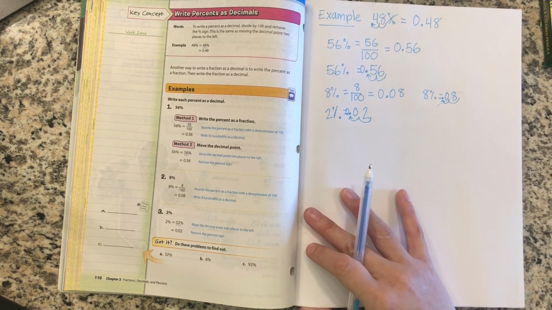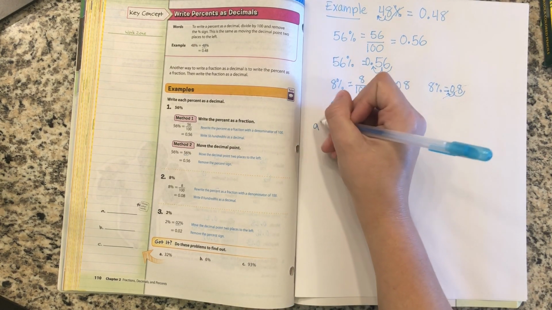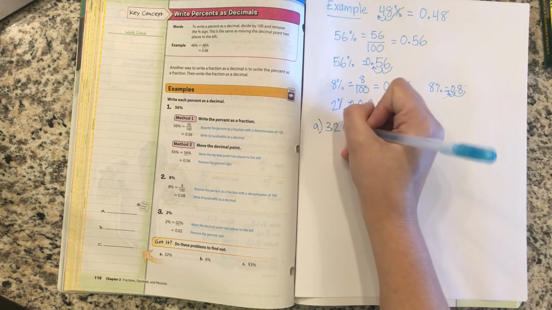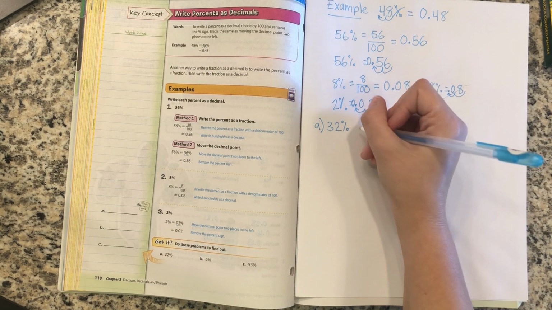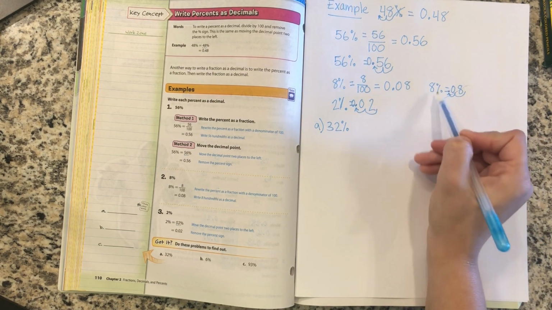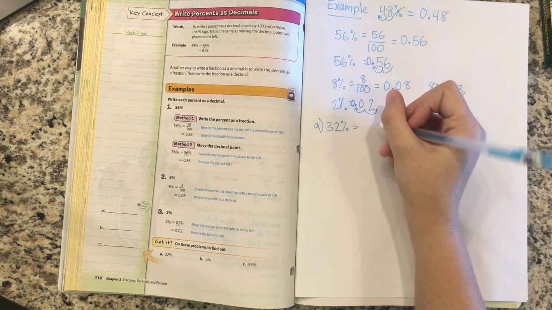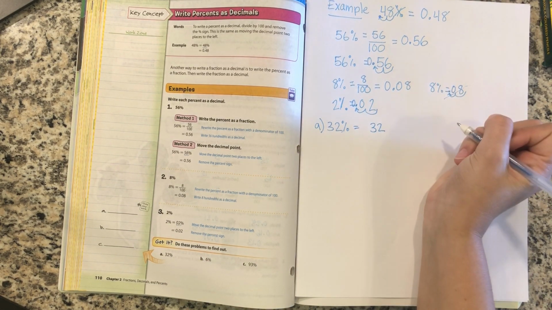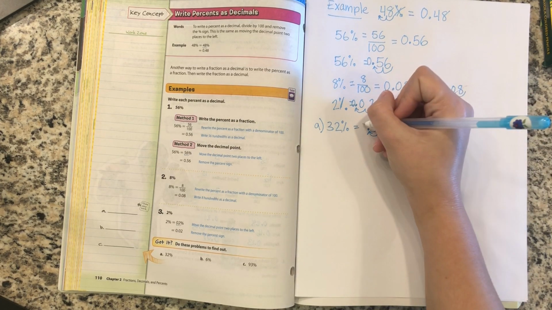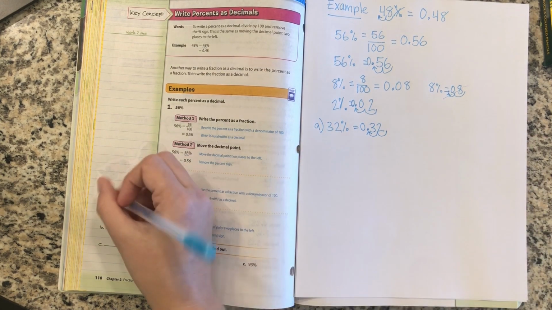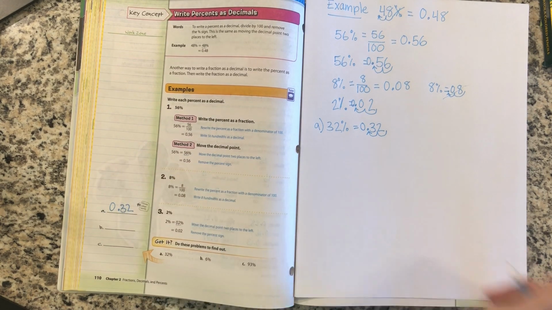So let's look at some practice problems. So A is 32%. We have to write this as a decimal. So I'm gonna do it first with moving the decimal point. I'm gonna drop the percent symbol, then I'm gonna move my decimal point 1, 2 places, and add my 0 in front of it. So 32% is the same as 32 hundredths.